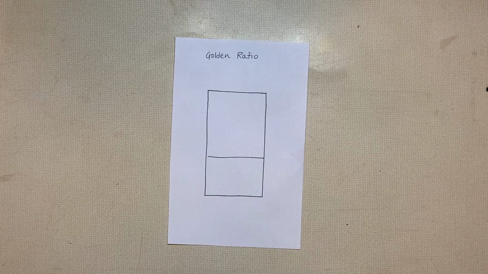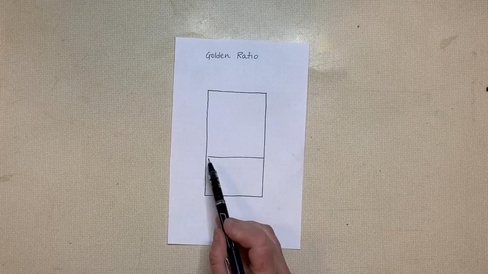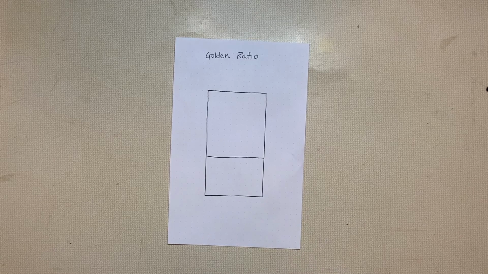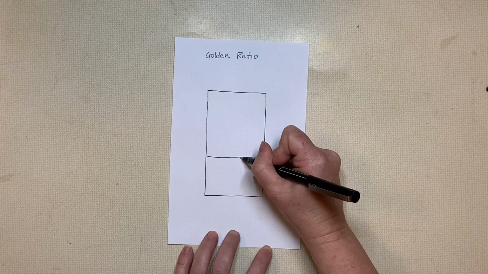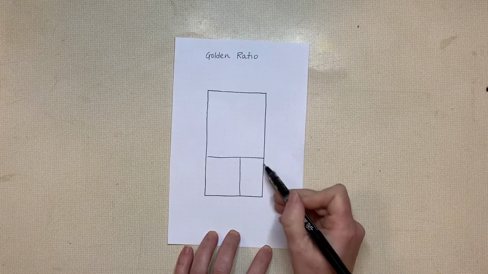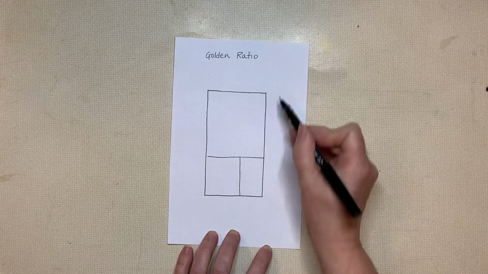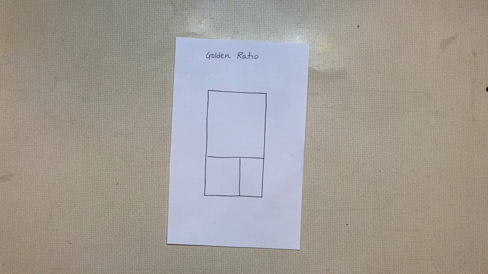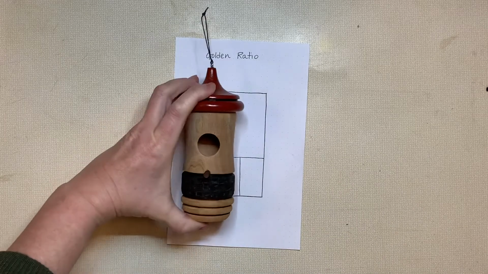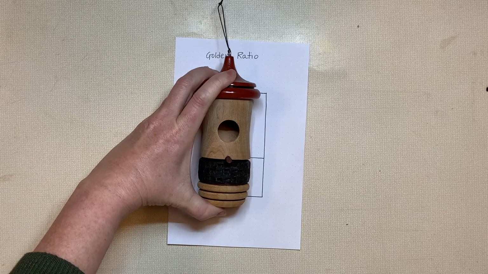And the rectangle that is created will have the same proportions as the original rectangle. You could create another rectangle and the sequence would continue indefinitely. And you can apply this to 3-dimensional design as well.